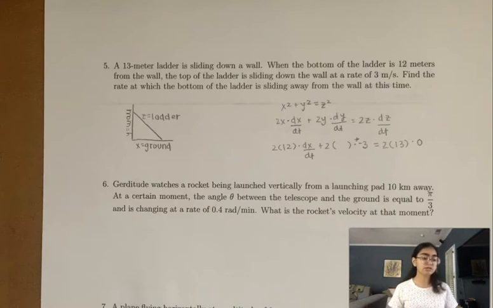In the problem, it says that the top of the ladder is sliding down the wall. The ladder sliding down means that the distance of y is getting smaller. So the rate of y is negative, and that's how we get a -3. Then that's equal to 2 times 13, since the ladder is 13 meters long, times 0.